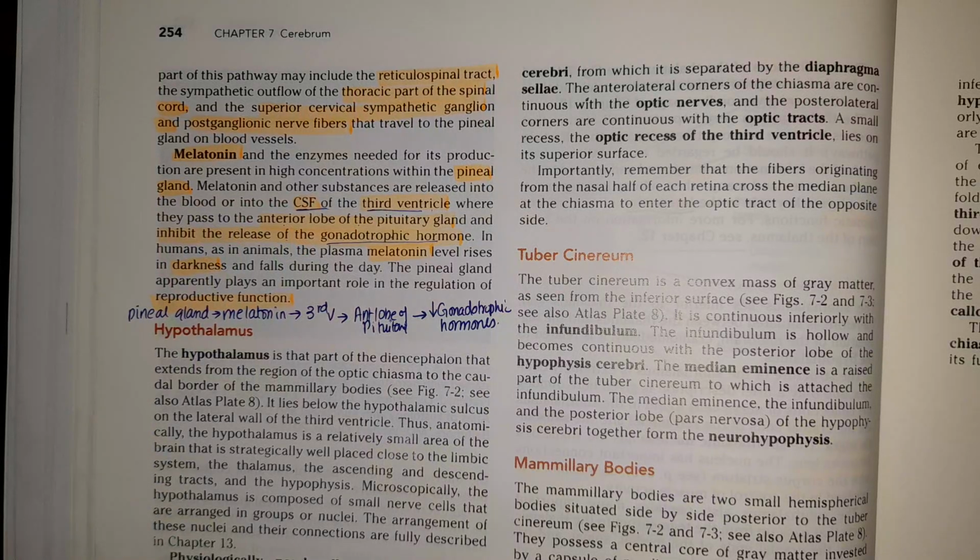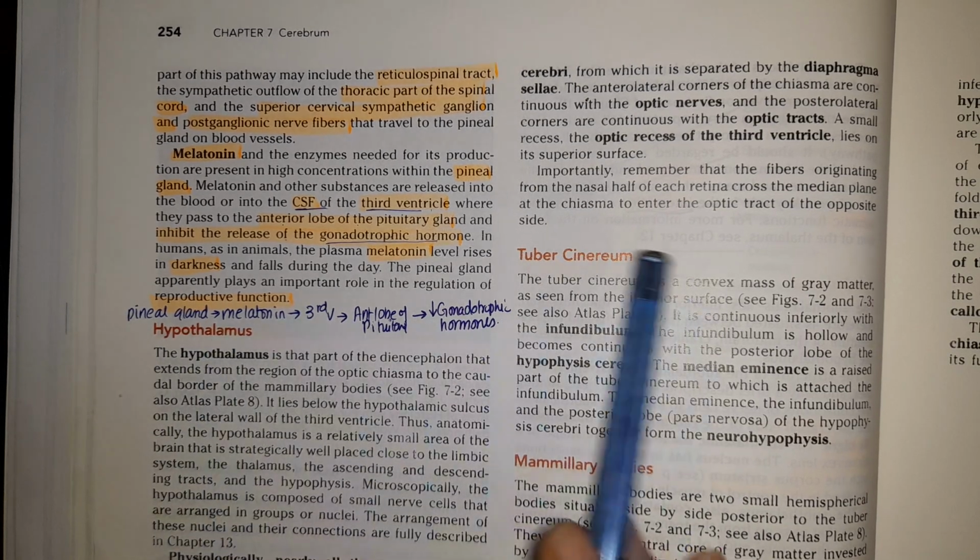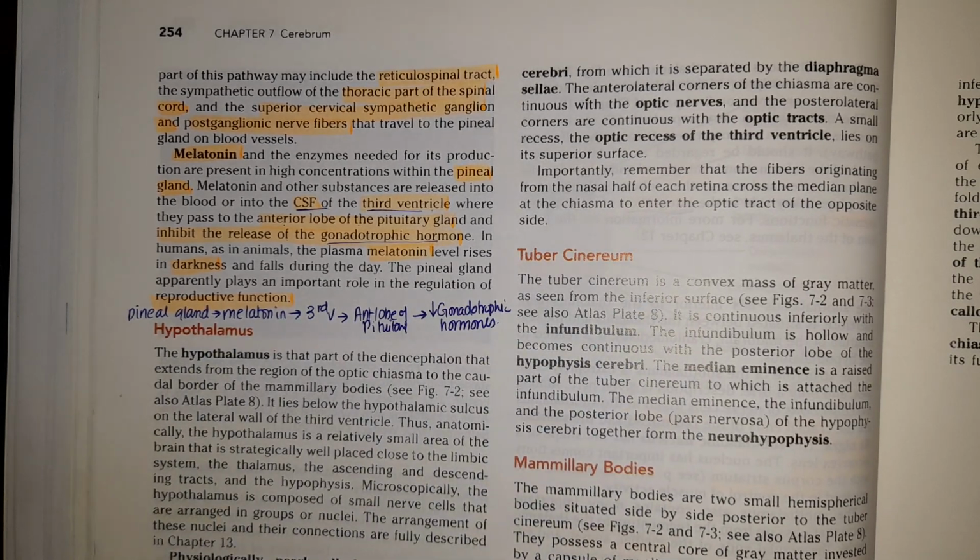So with that, we have now ended the epithalamus. We will meet you in the next video related to the hypothalamus and all the regions just before the lobes of the cerebrum.